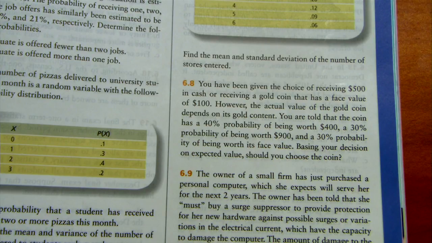So what are the options for the coin? What's the worst case scenario? What's the lowest value it can be worth? $100, that's its face value. What's the most it can be worth? 900, and there's also an option of it being worth 400. So very much discrete. There's only 3 options for the coin. It has probabilities for that: 40% chance of being worth 400, 30% chance of this, and a 30% chance of being worth its face value. Notice, and I didn't go through this, but probabilities are always between 0 and 1. Probabilities always add to 1.